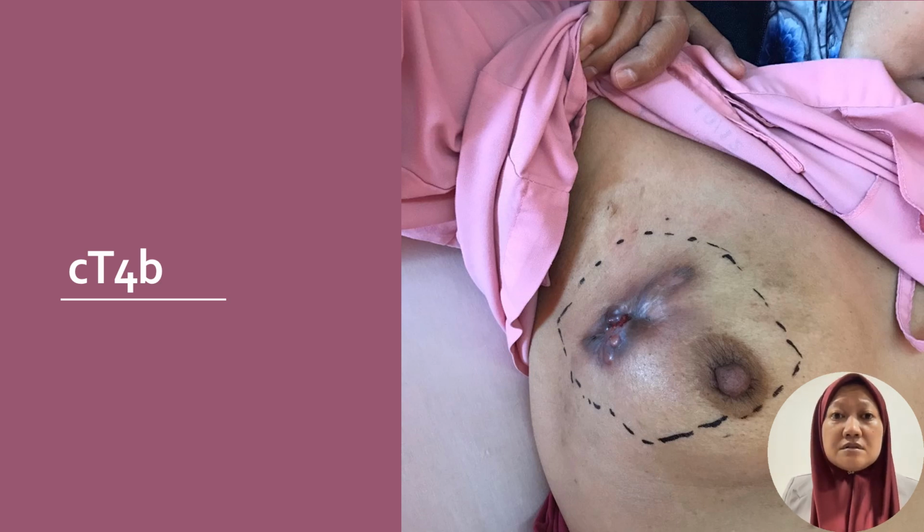These pictures show one of my patients who presented with a T4b tumor. So what is a T4b tumor again? It's indicating involvement of the skin in the right breast, especially at the upper outer quadrant. In this case, you can see a bleeding ulcer accompanied by multiple hyperpigmented skin nodules. These findings are indicative of advanced disease and highlight the aggressive nature of T4b tumors.